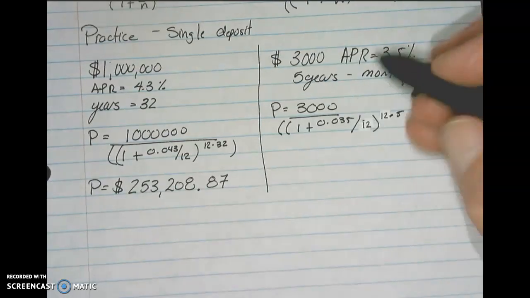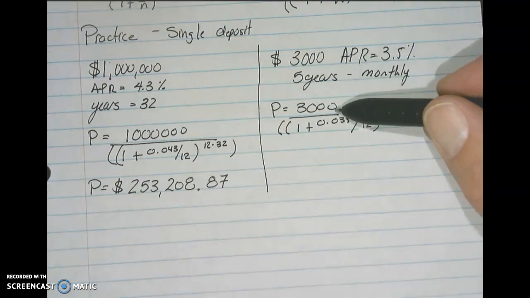Here's our second example. We have an ending balance of $3,000.